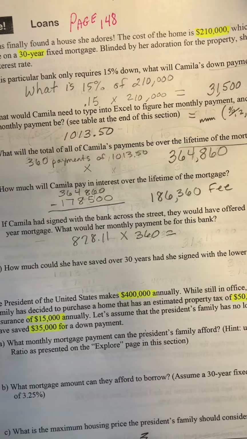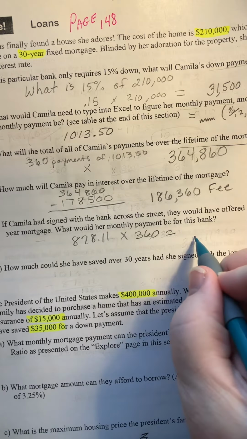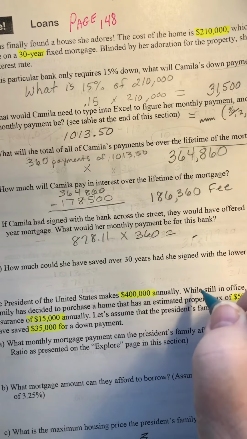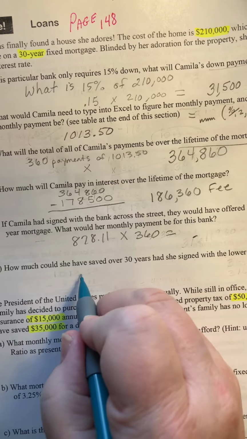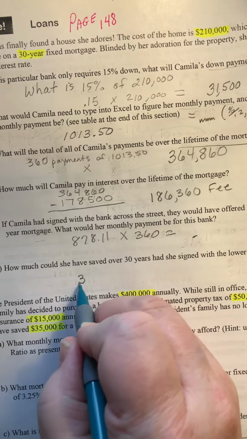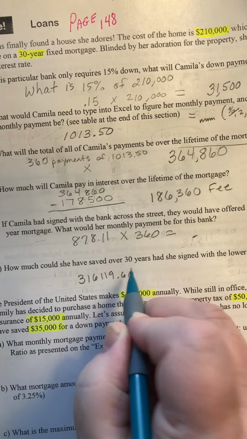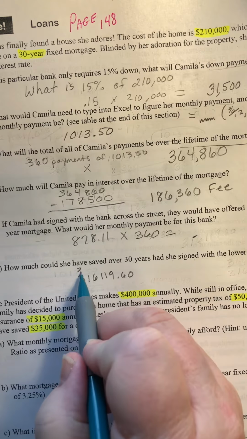That's the way I'm going to hit it on here for right now. And so if she had gotten the cheaper rate, she would have paid a total of $316,119.60.